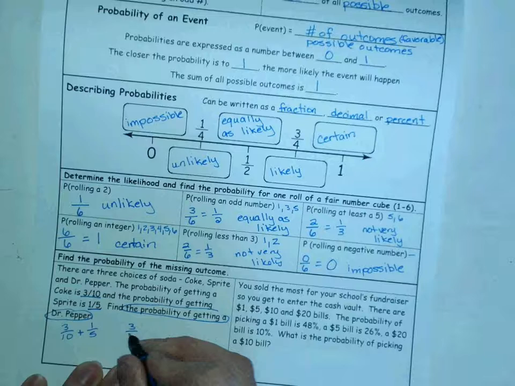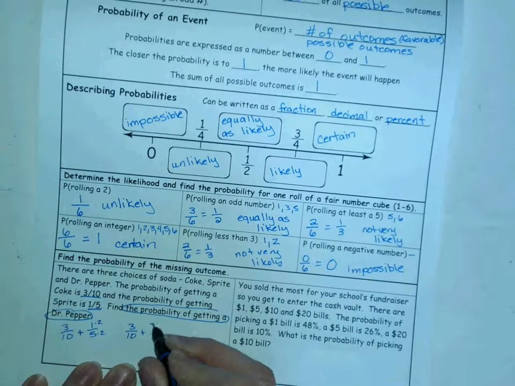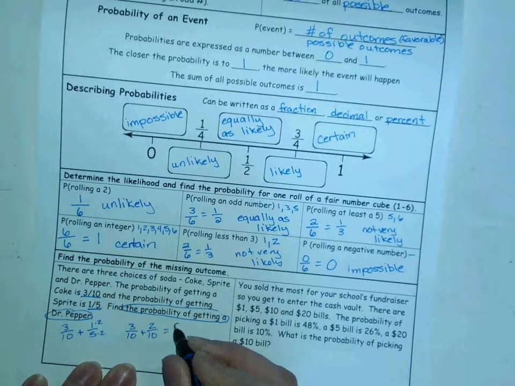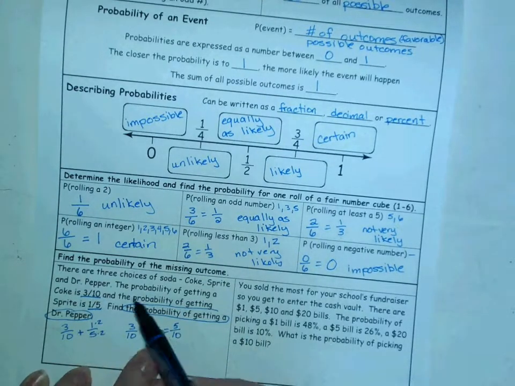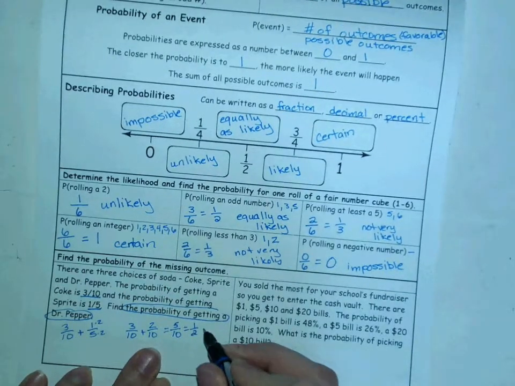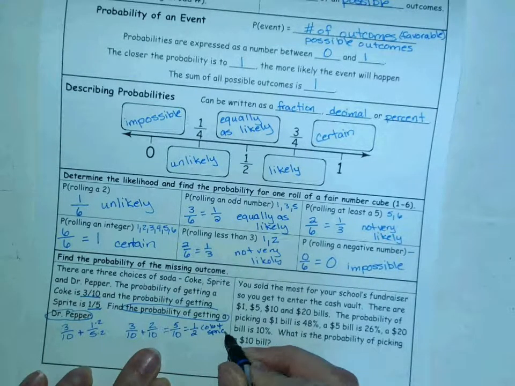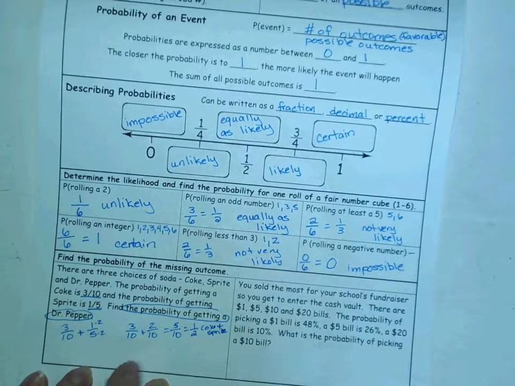That would be 3/10 plus, if I multiply this by 2 and this by 2, I'll get 2/10. And that gives me 5/10. So right now, 5/10, or also can be written as a half, is either Coke or Sprite. So that's Coke and Sprite together give me half of the possible answers.